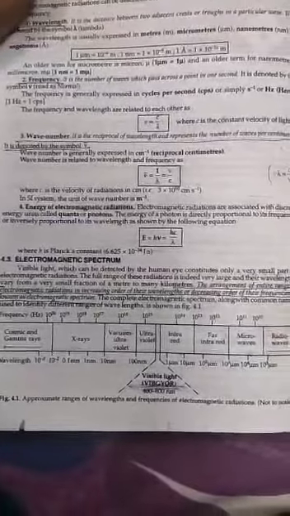Visible light, which can be detected by the human eye, constitutes only a very small part of electromagnetic radiation. The full range of this radiation is indeed very large, and their wavelengths vary from a very small fraction of a meter to many kilometers.